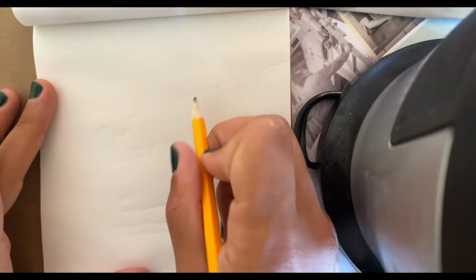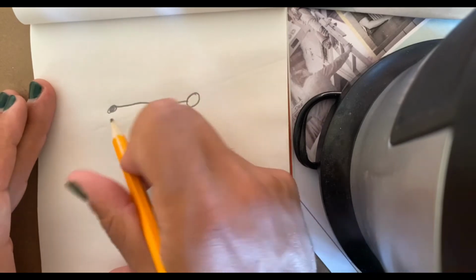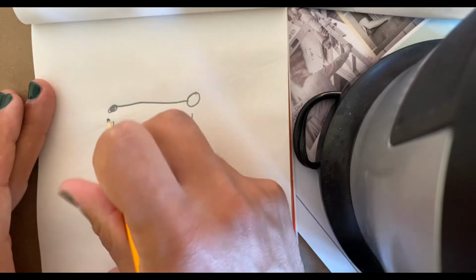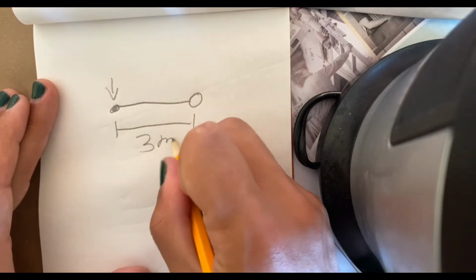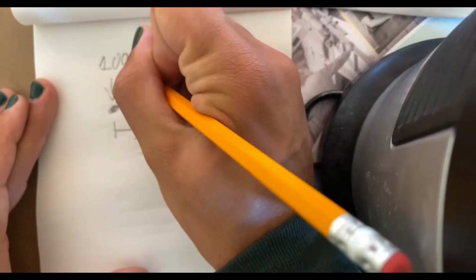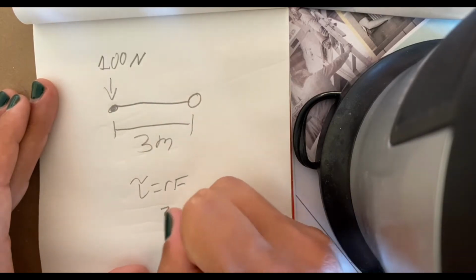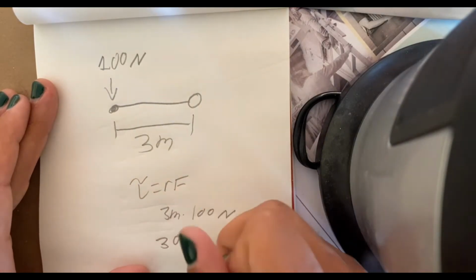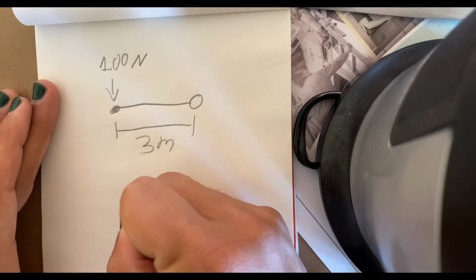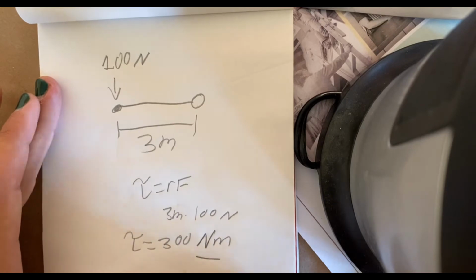So while we're talking about math, let's just do a quick example problem of a sort of easy scenario. So let's take that metal bar we had earlier. Let's just say this is a metal bar. Not that much of an artist, but let's say that the distance from here, which is going to be our axis of rotation, to here, which is where the force is going to be applied, is 3 meters. And the force being applied is going to be 100 newtons. So we just take our equation, tau equals Rf, plug in the numbers, 3 meters times 100 newtons, and we get 300 Newton meters, which is what the torque here equals. And these are the units for torque, Newton meters.